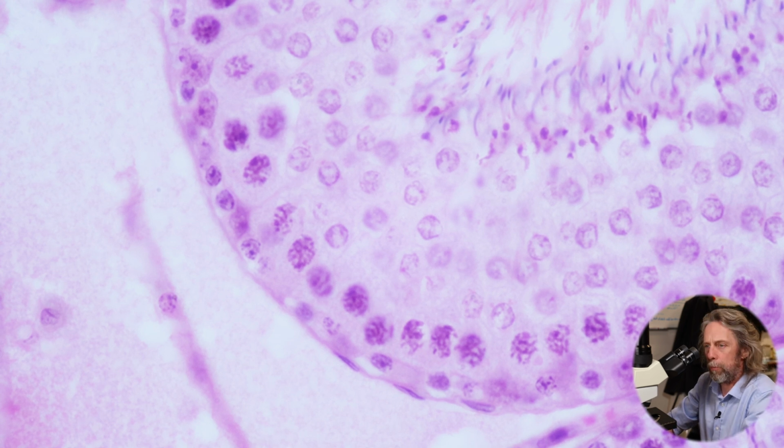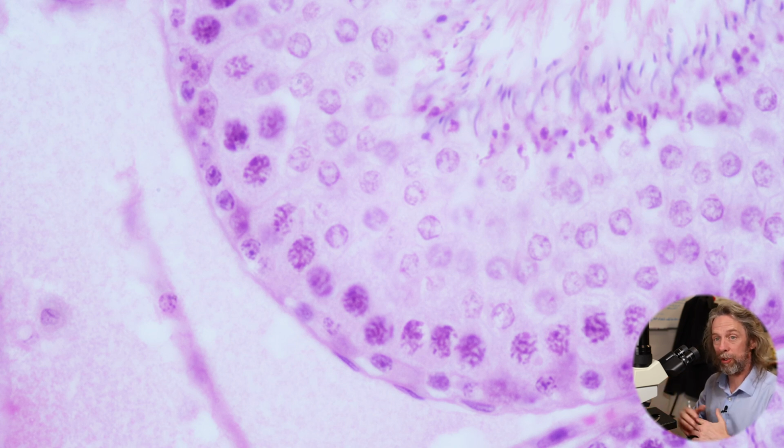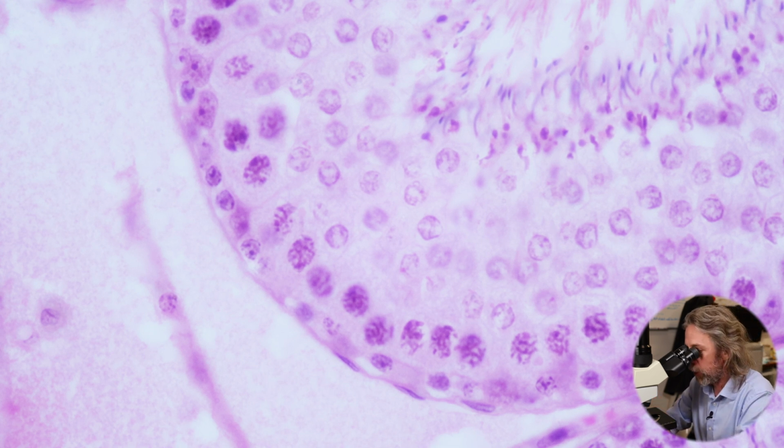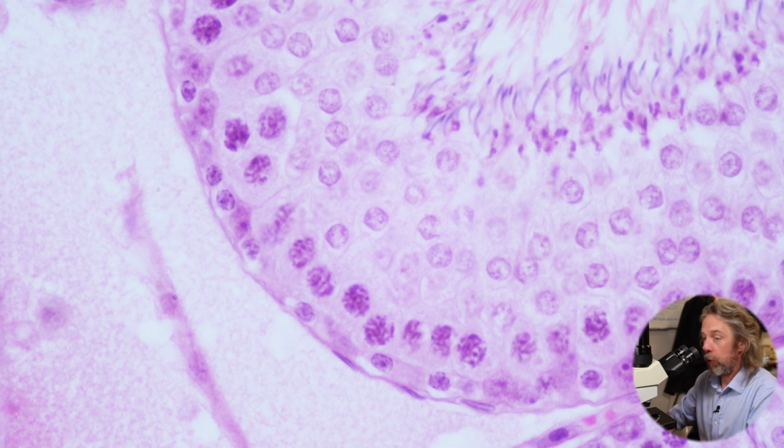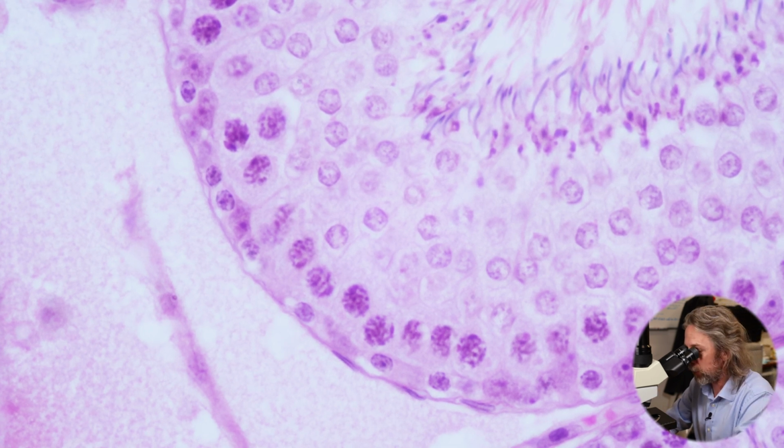Now, the spermatogonia are a pool of germ cells, a pool of stem cells. One of the things they're going to do is the spermatogonium will divide using mitosis, the normal form of cell division that most of the cells in the body do. Mitosis is great for wound repair and growth and that sort of thing. So the spermatogonium will divide using mitosis.